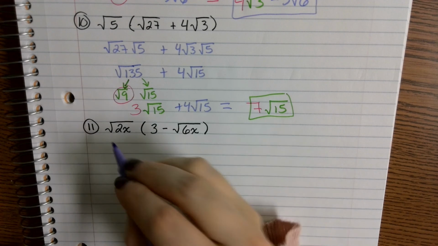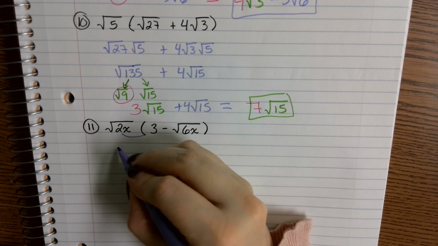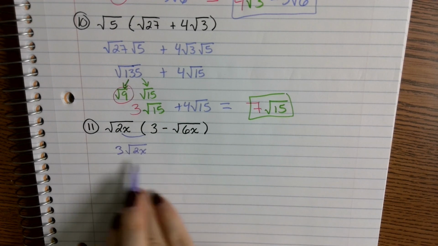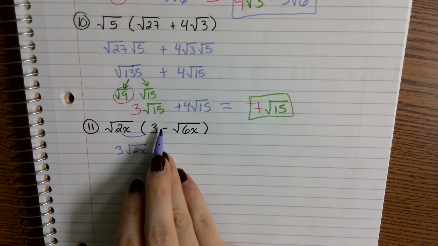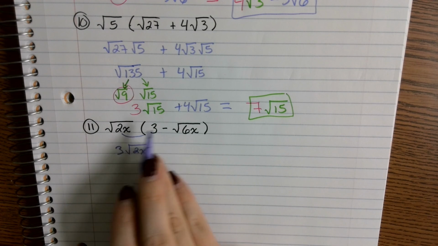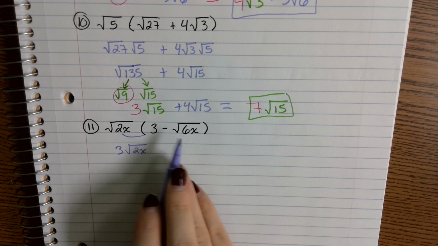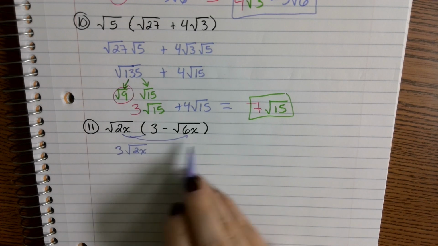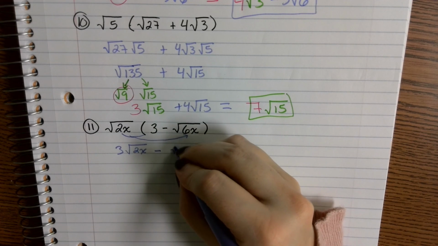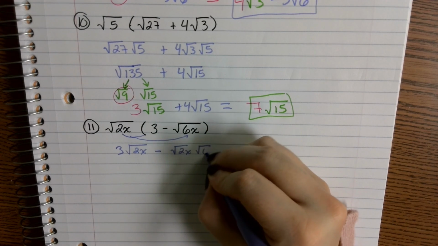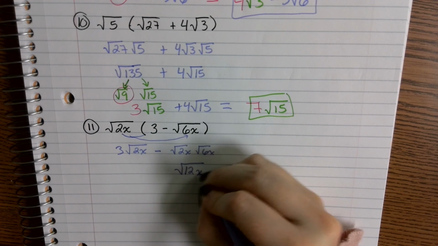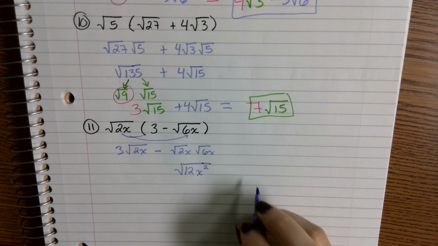So again, if we do our distribution, that's going to give us 3 times the square root of 2x. You cannot do that together. You cannot multiply a 3 that's outside of a radical with the 2x that's inside the radical. The 3 has to stay on the outside. Then we're going to multiply the square root of 2x and the square root of 6x. So square root of 2x times square root of 6x becomes the square root of 12x to the second power.